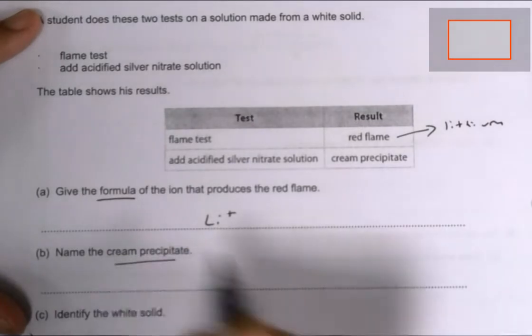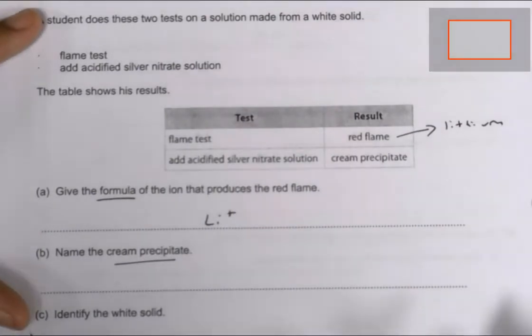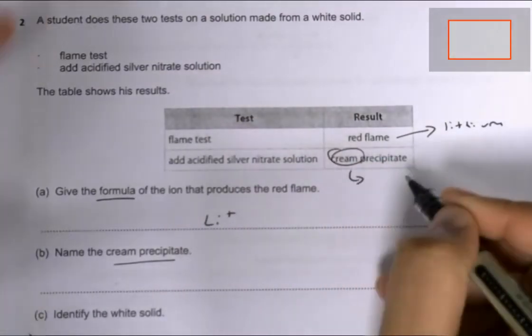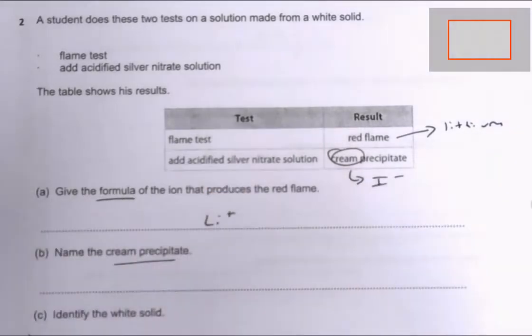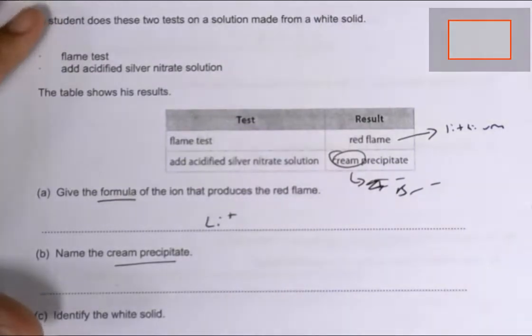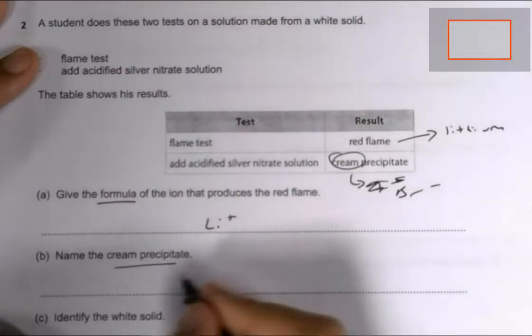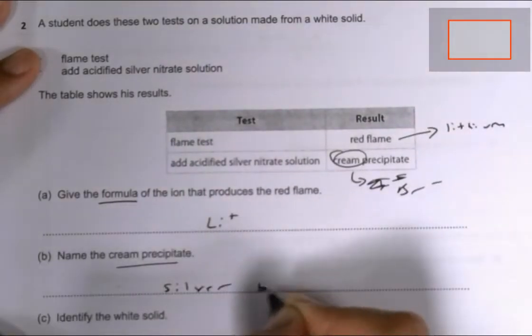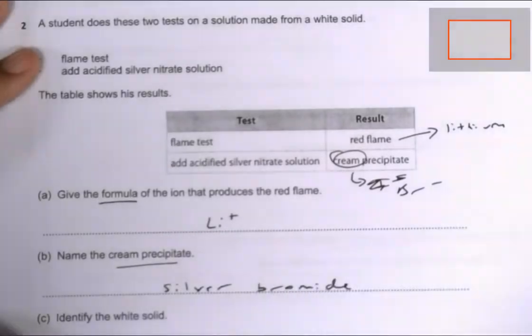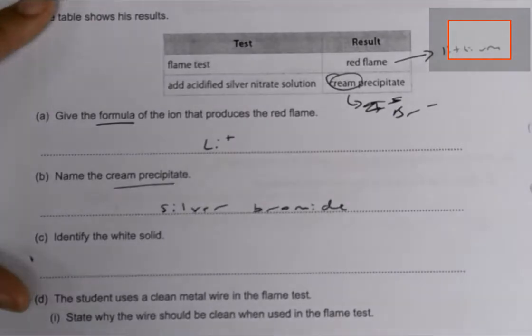So name the cream precipitate that is formed here. Well, we know, if we learn all of our colours, that cream is an indication, after this test, that we have bromide ions. Okay, so we've got the indication there, but what is the precipitate? Well, the precipitate is what you see, that colour, and that is silver bromide. So if you did this test with chloride ions, it would be silver chloride. If you did it with iodide ions, it would be silver iodide.